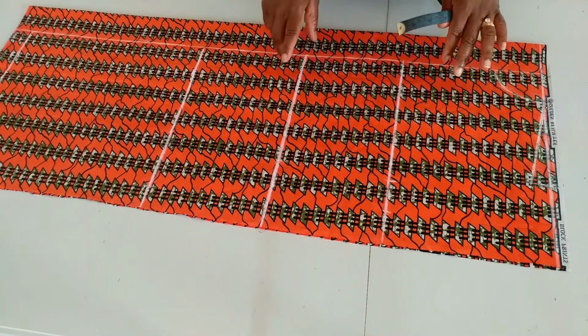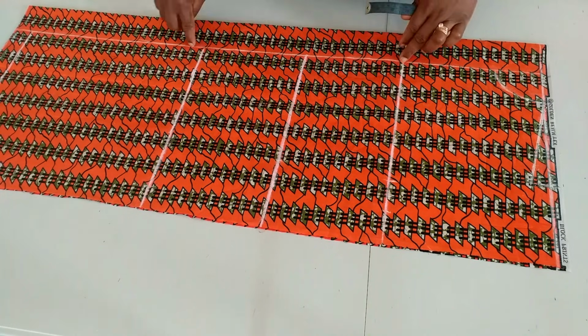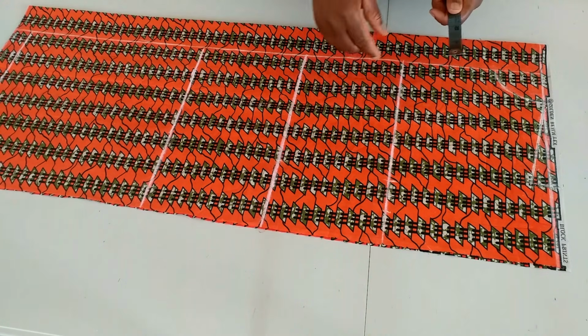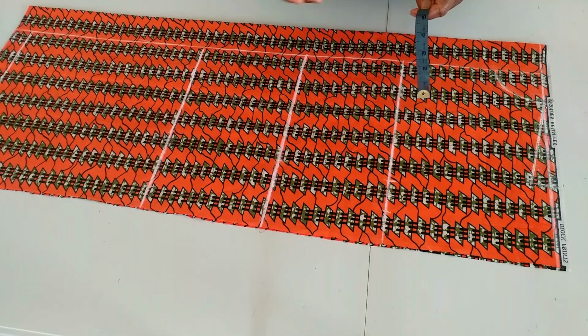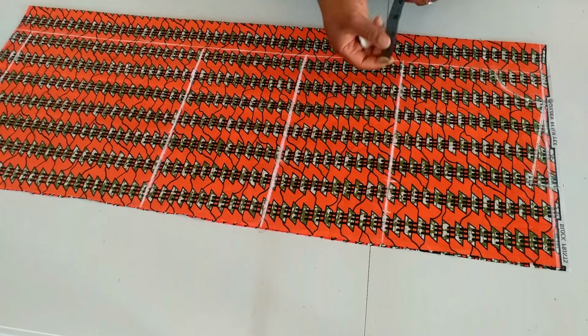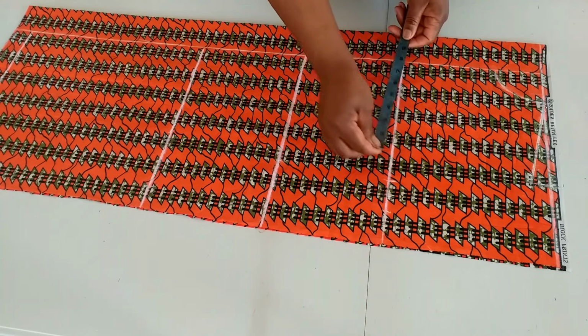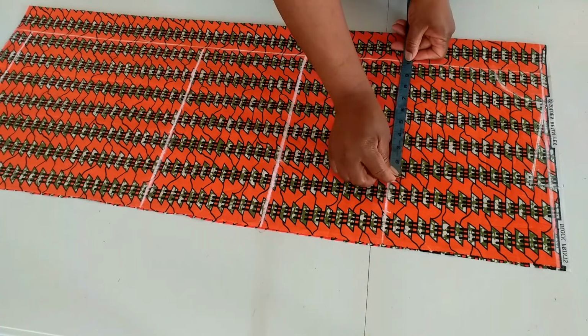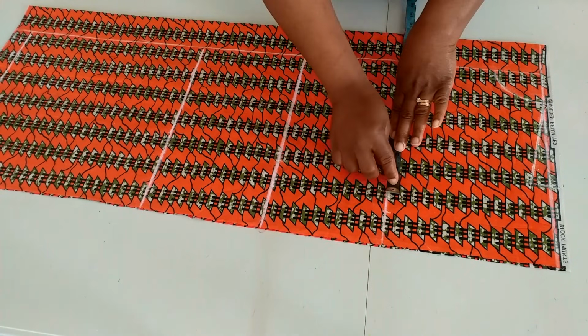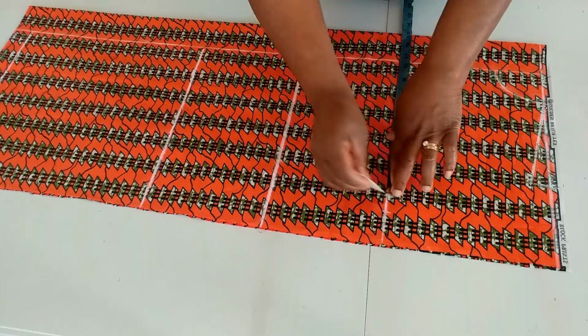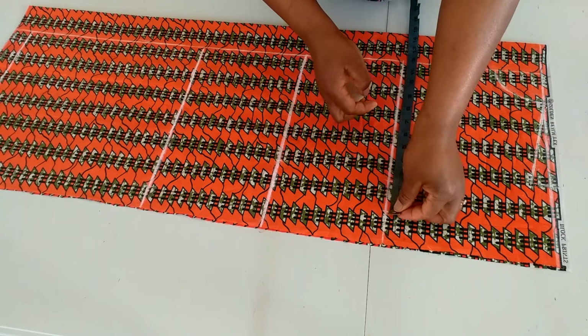I'm going to take the measurements. All the measurements will start from this line. Quarter of her bust measurement: her bust measurement is 38. 38 divided by 4 is 9.5 plus 1 inch for ease. You can use 1 inch for ease, half inch for ease, or 0.75 for ease, because I'm not going to add that to this dress. So 9.5 plus 1 inch for ease is 10.5. This is 10.5 plus 1 inch seam allowance.